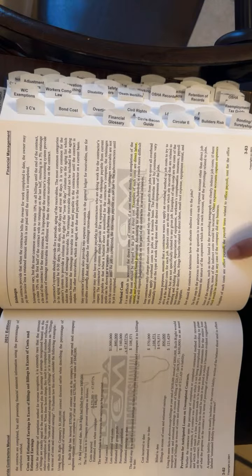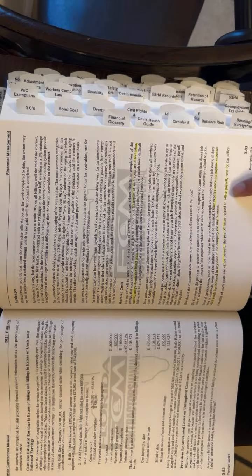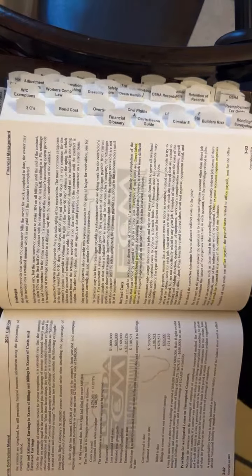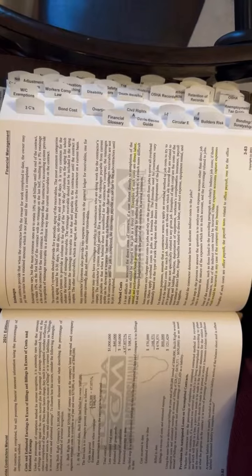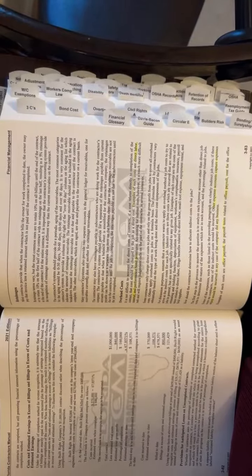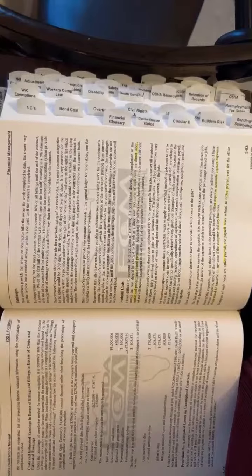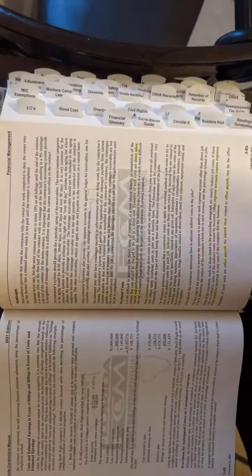Last line, office payroll, payroll taxes related to office payroll, rent for the office. Okay, moving on.